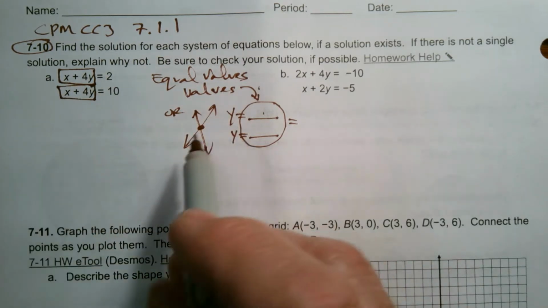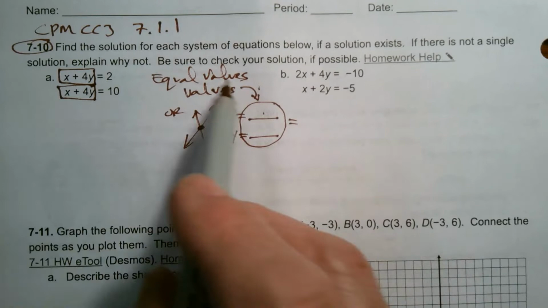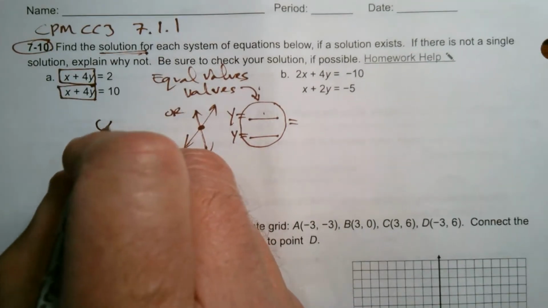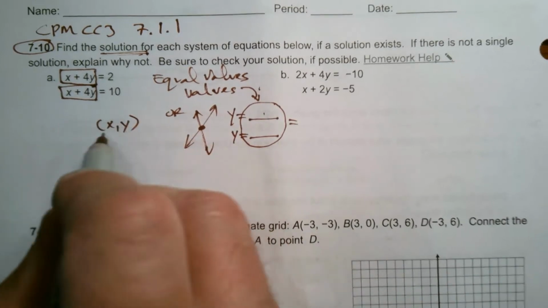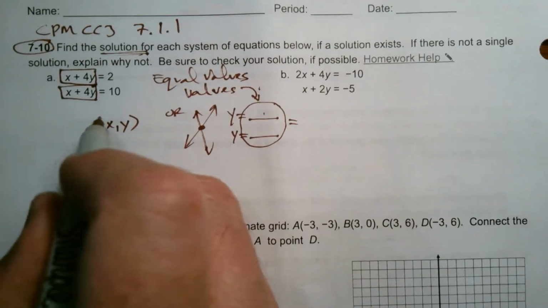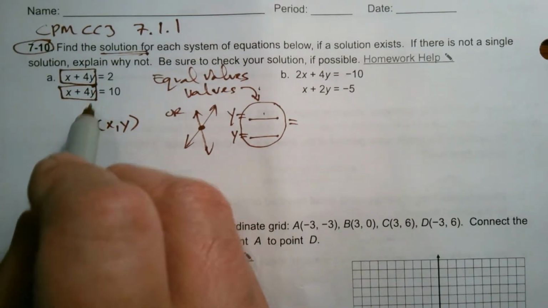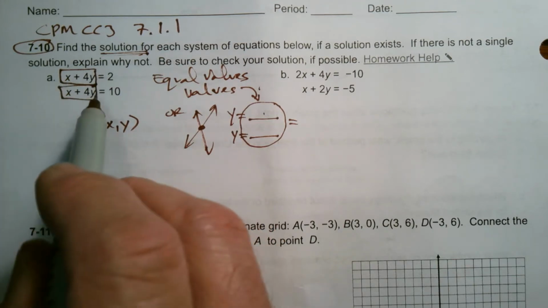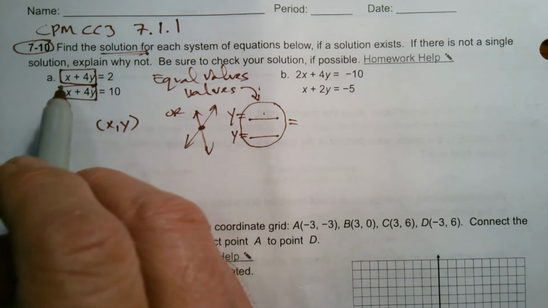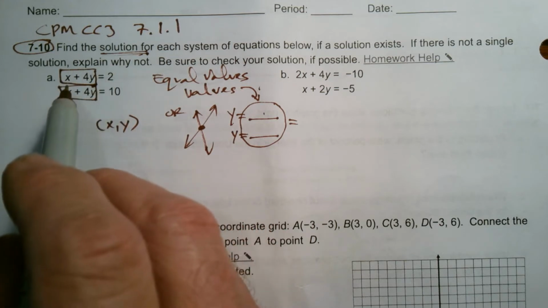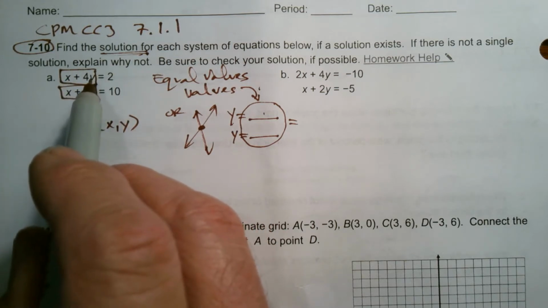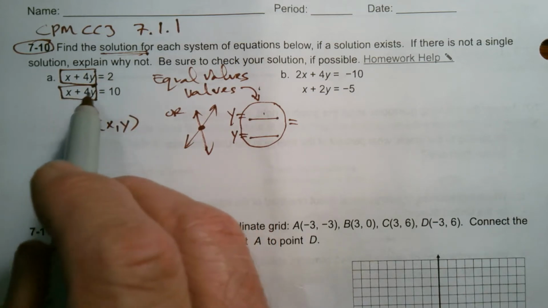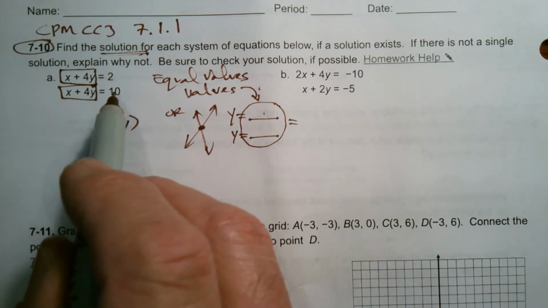4y equals 10. So remember, we're looking for a solution. A solution is an x comma y, the same x comma y, that would work for both equations. I'm looking for a set of numbers that would make both equations true. If x plus 4y equals 2, and I use the same numbers, x plus 4y, could it equal 10?